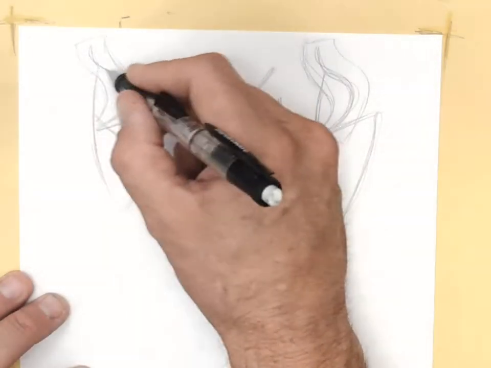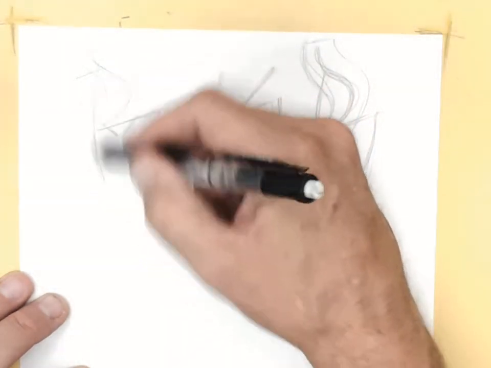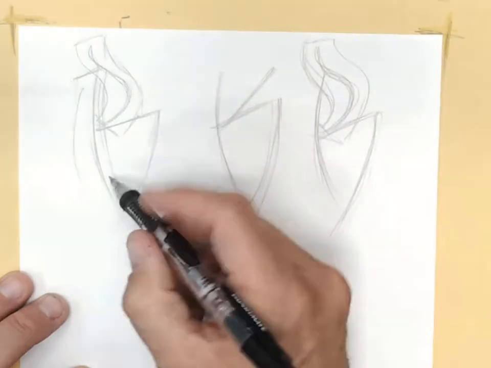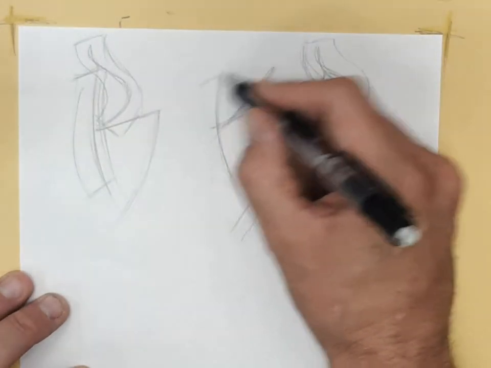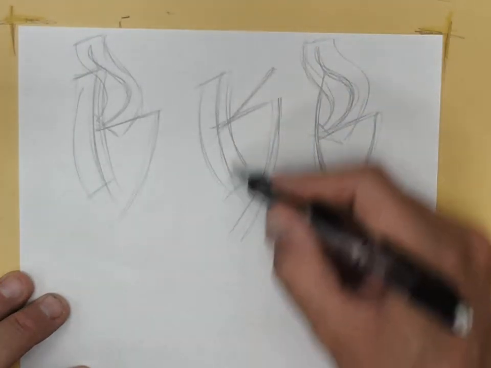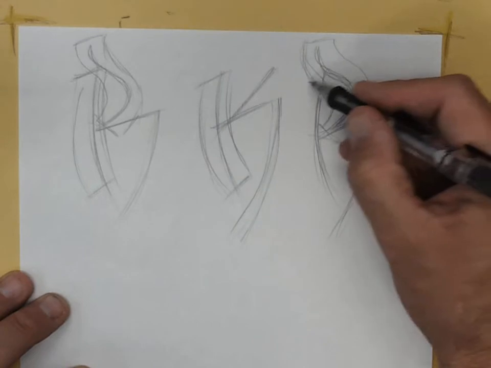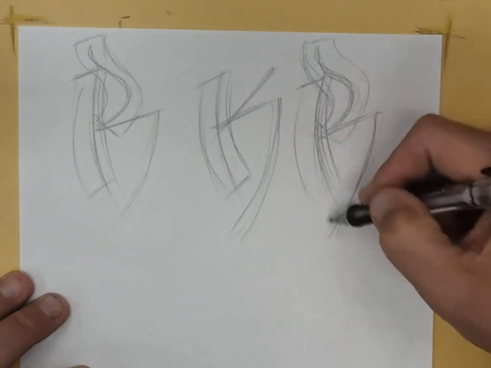Then there's this part. Notice the angle. So again, I'm going to surround that area. And I'm going to do that on all three so that you can see the similarities and the repetition that's happening. Repetition is one of our vocabulary words.